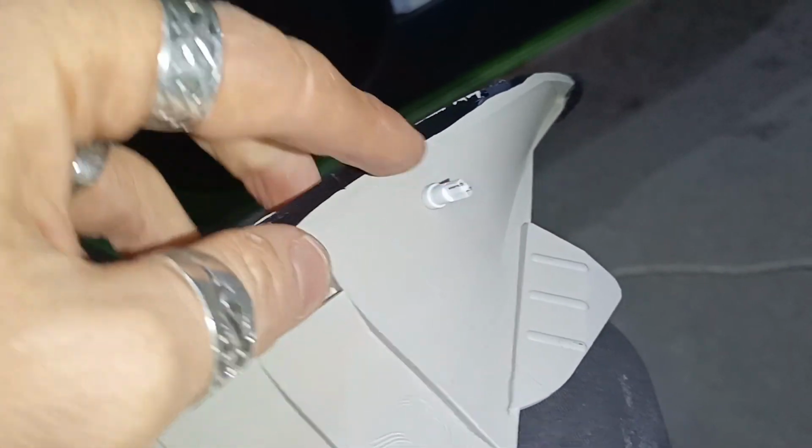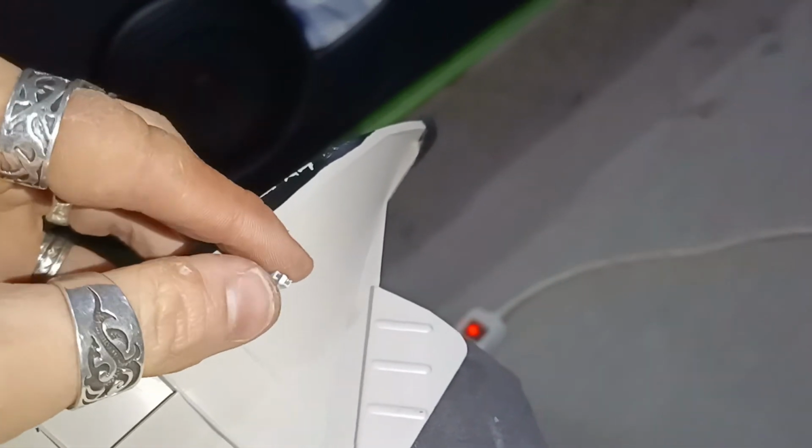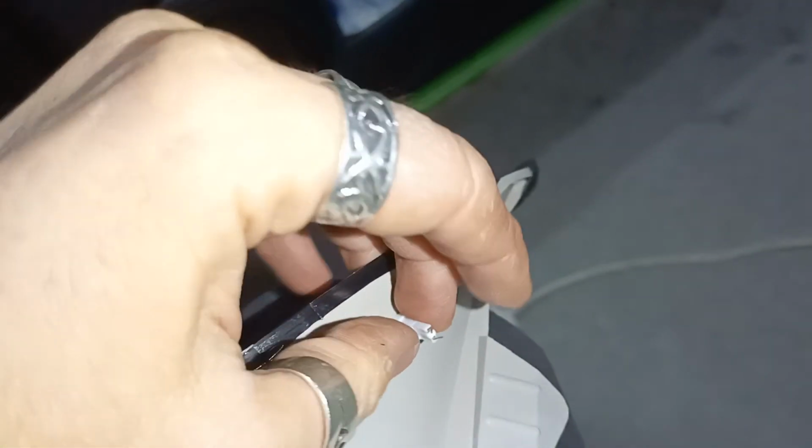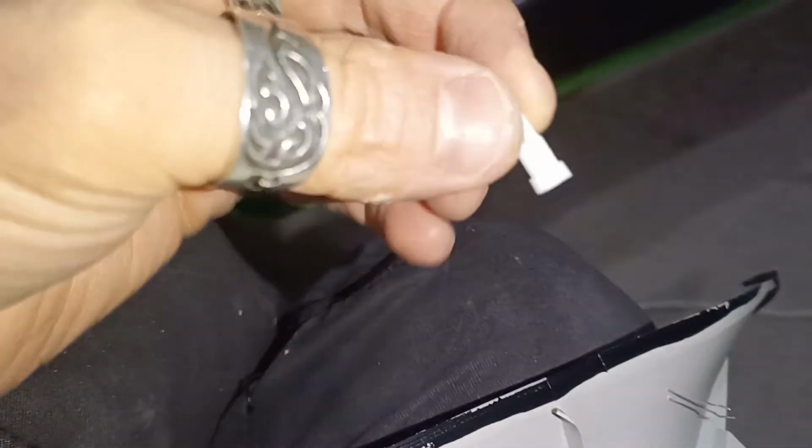If you want to change this, you have to strengthen these legs. If I can do it, of course, with one hand. Okay. One down, two down. And you pull this one out. So that's the plastic.